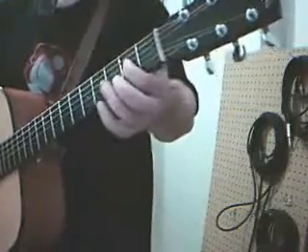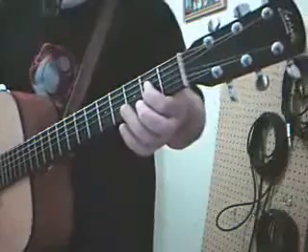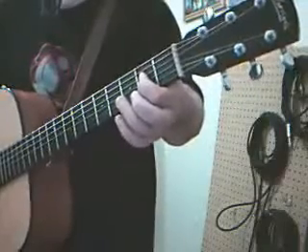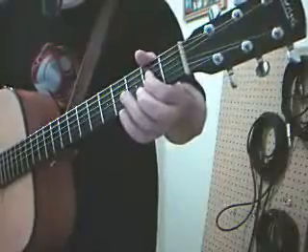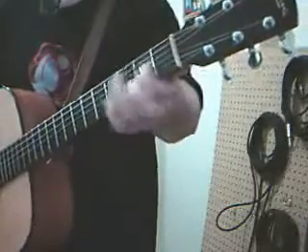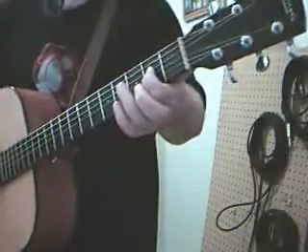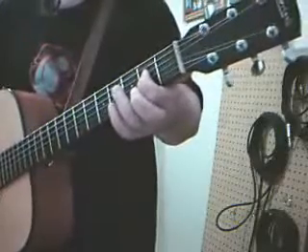Okay, so again, the lower note tells you what that power chord is. In this case, it's the 5th open, which is A, and then the next string up 2 frets higher gives you the power chord.